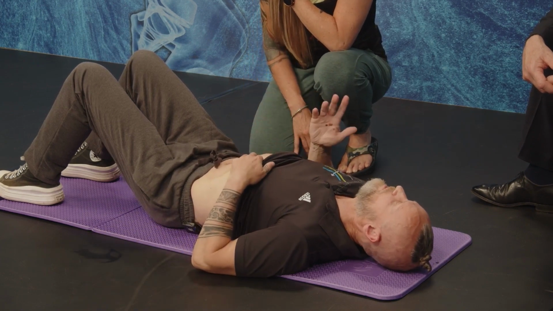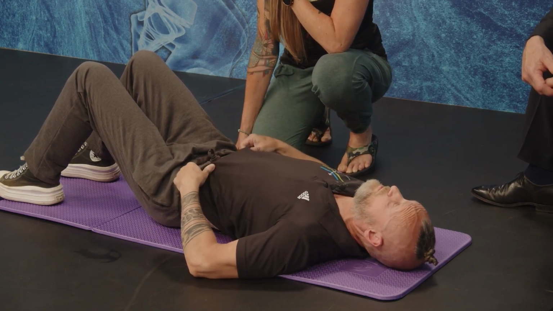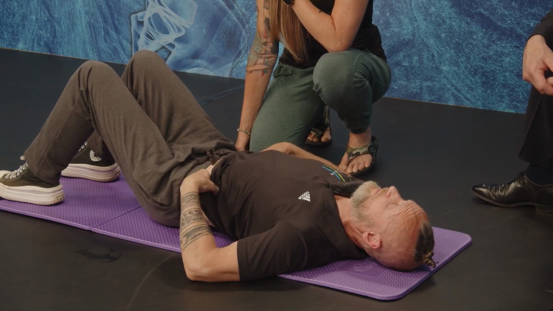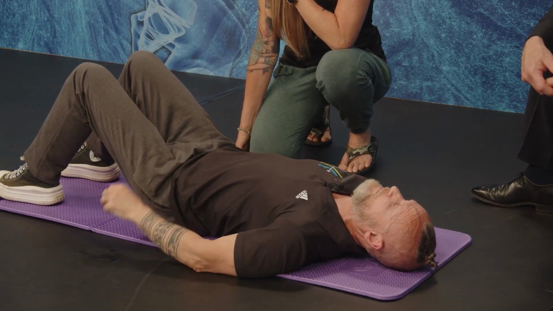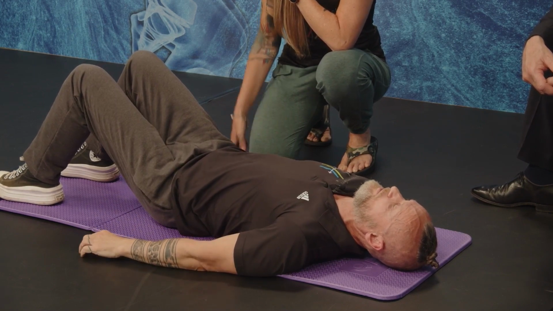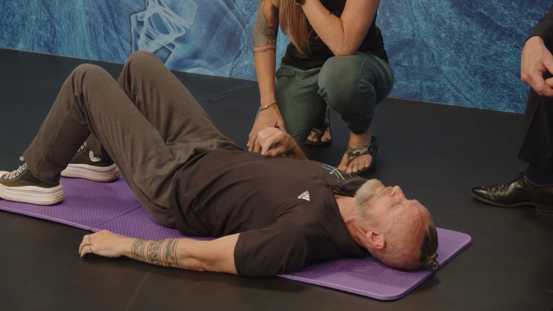So the interesting thing about that is that I haven't done one of those breaths probably for several weeks. But once it's there, it's there. That reflex action is there. That involuntary response, and that's what we're looking for.